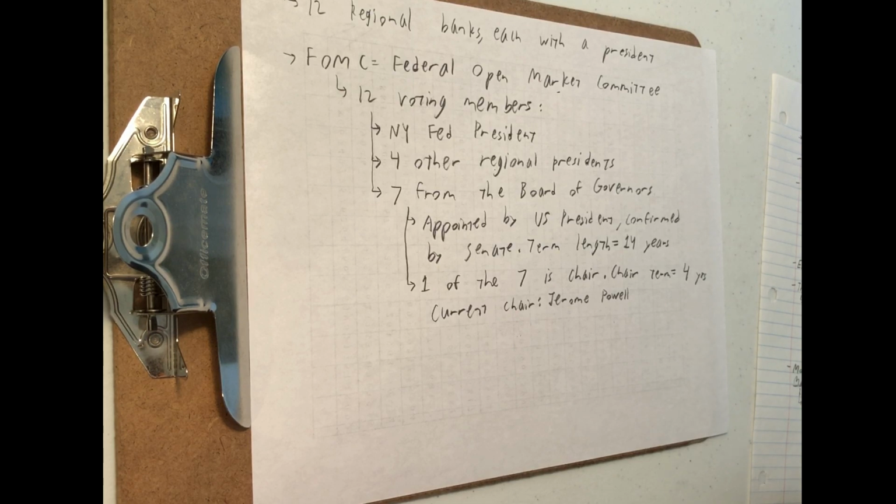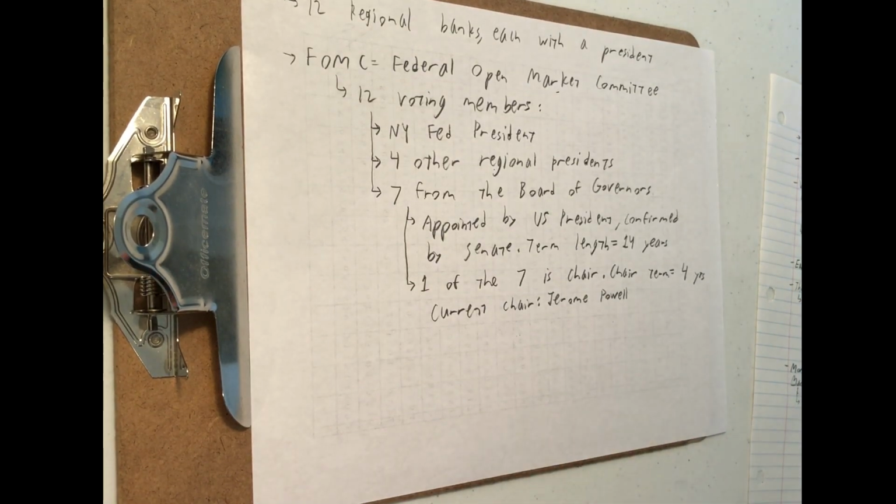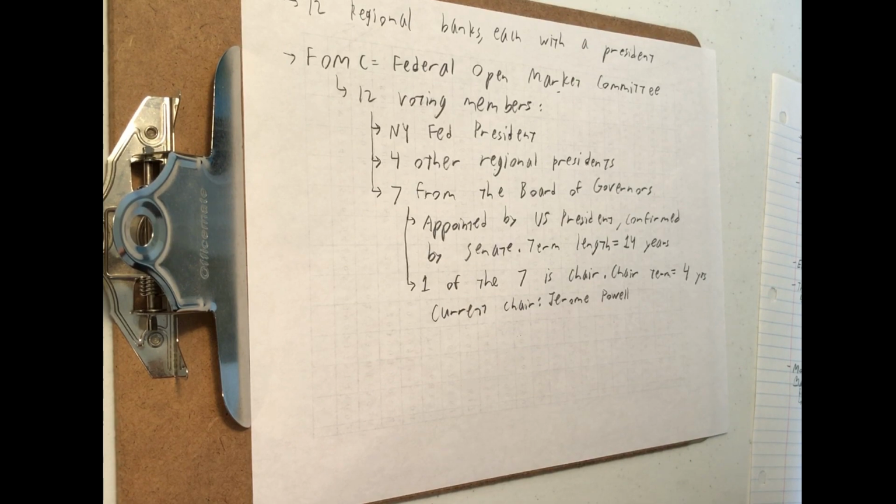If they also control the money supply, they're going to be tempted to print a lot of money, create inflation so they can spend more and tax less. So the Fed is intentionally designed to be somewhat independent of political influence. It's designed to be insulated from politics.